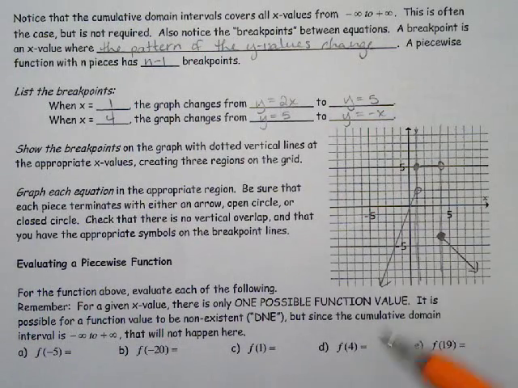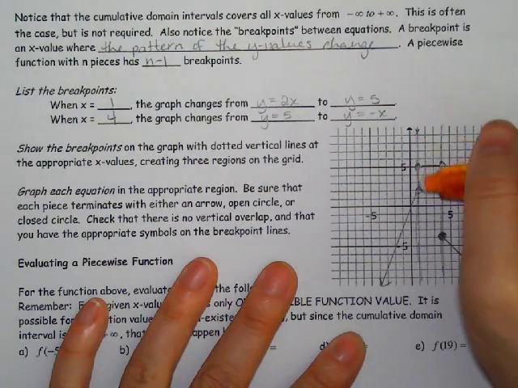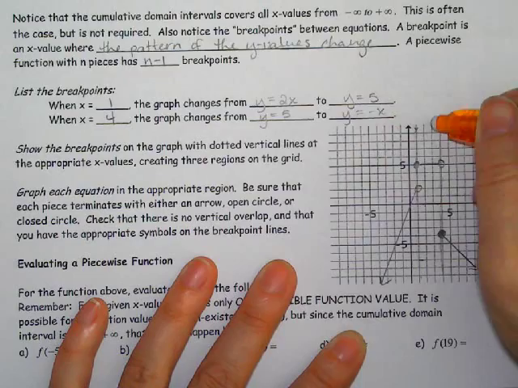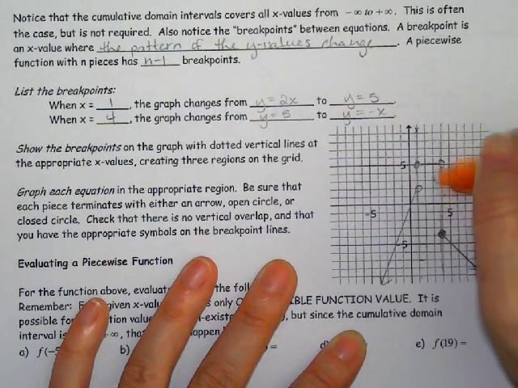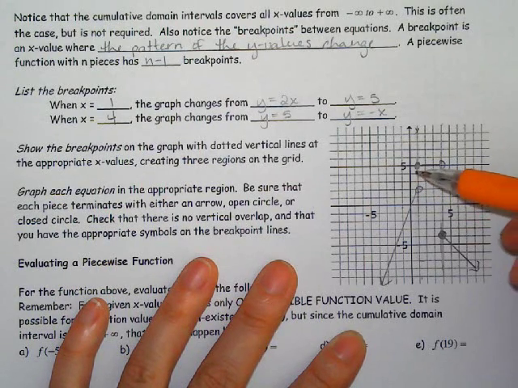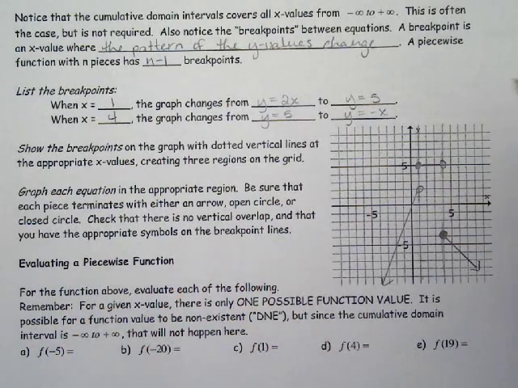So that is my piecewise function. Go ahead and erase my vertical lines at my breakpoints. Notice that whenever I have an overlapping point, so here and here, 1 is not included for this function, but it is included for this one. 4 is not included for this one, but it is included for this one. So those three parts all make a piecewise function.